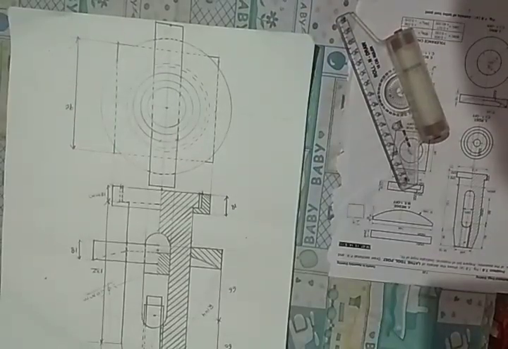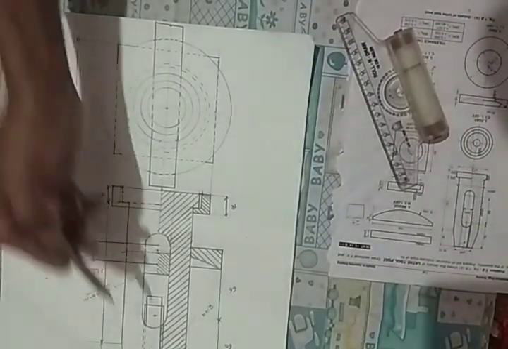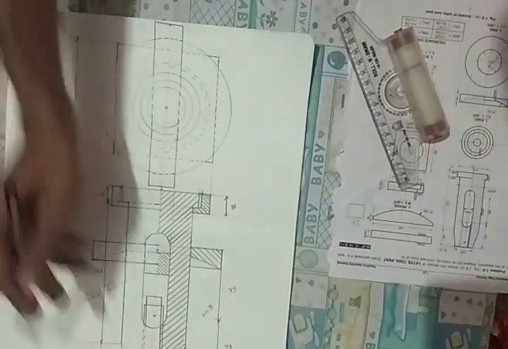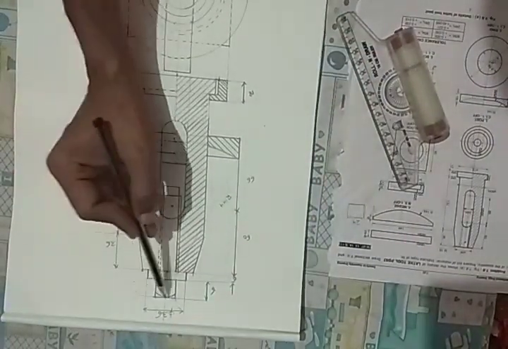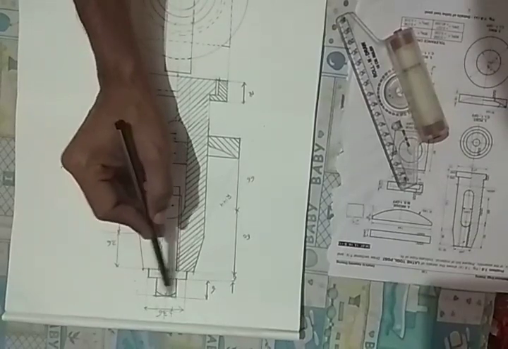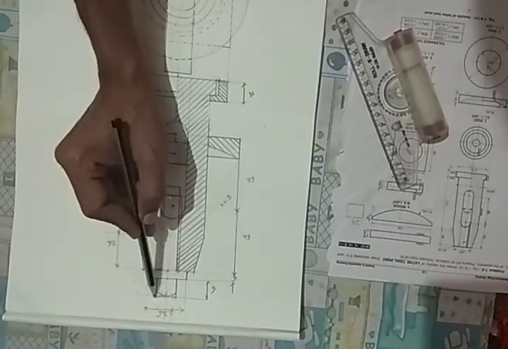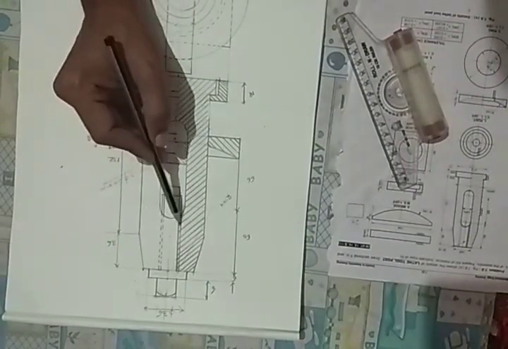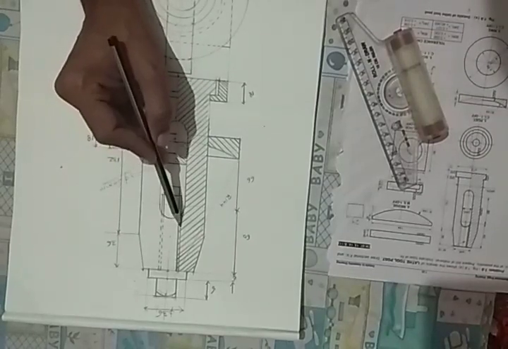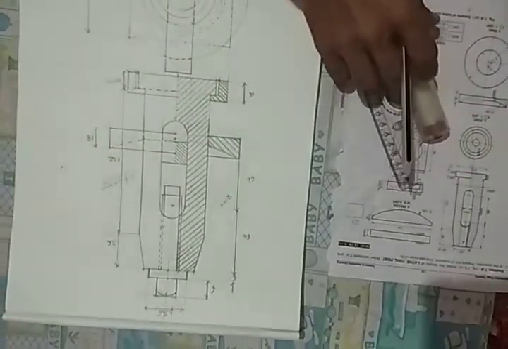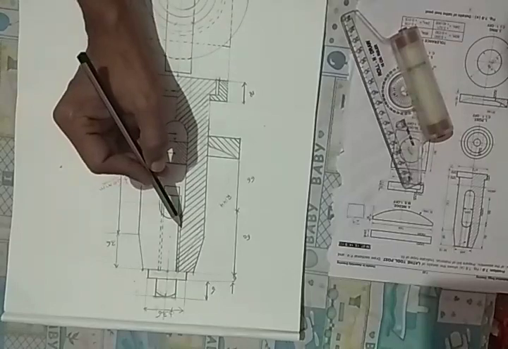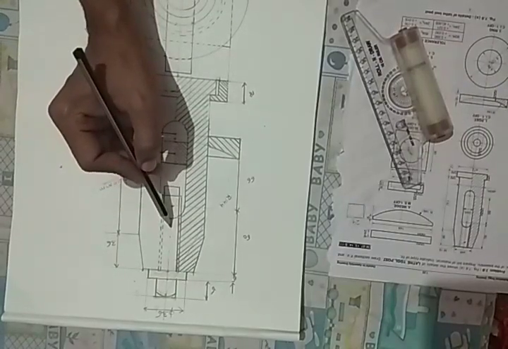Now the last portion that is remaining is the square head. That is the square head, the top view of this head of the screw, and this internal threading which is present. Now the diameter of this internal threading was given in the question as 18. So the major diameter was 18 and the minor diameter was 16.